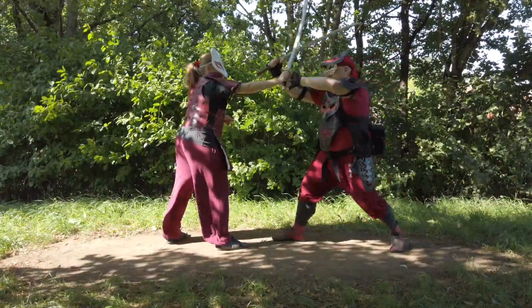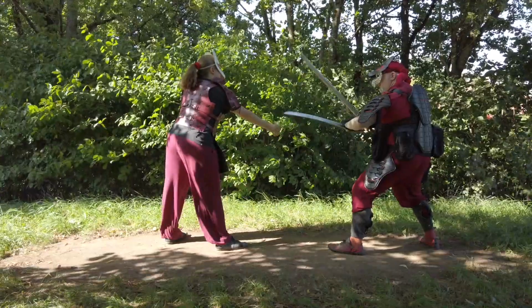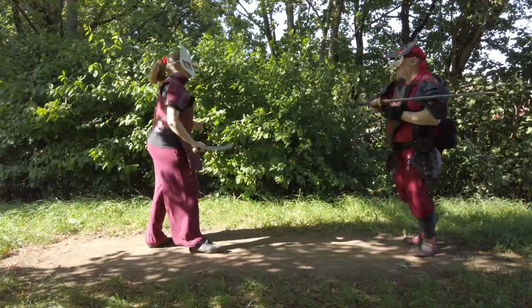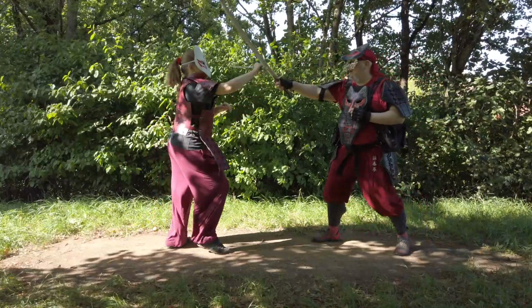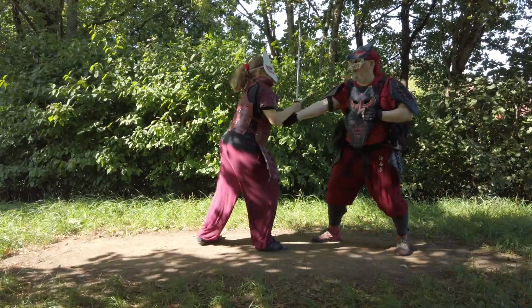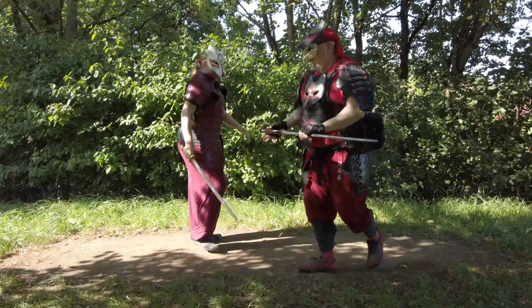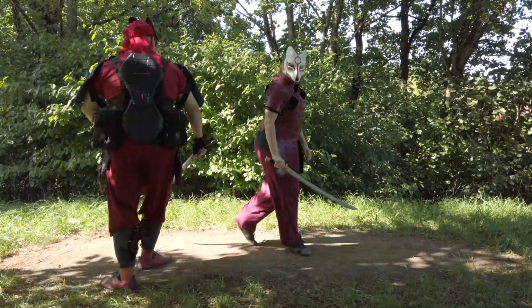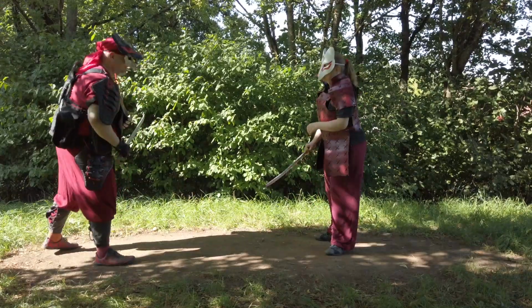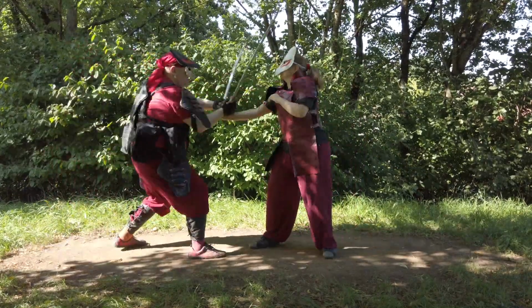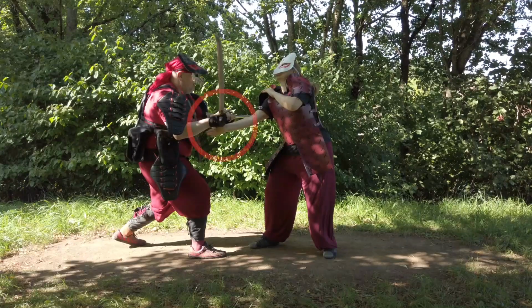Hooking in with the butt, so with the handle for disarming, is also a well-established concept that we, for example, see in FMA. But if we compare that to FMA, we would probably usually use the left hand to lock the weapon of the opponent, either directly on the handle or on the blade, but close to the handle, so where it's usually not as sharp.